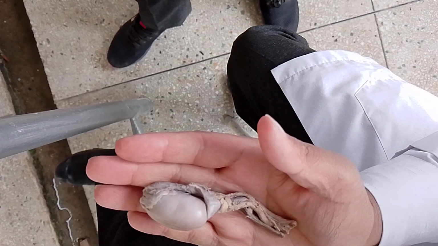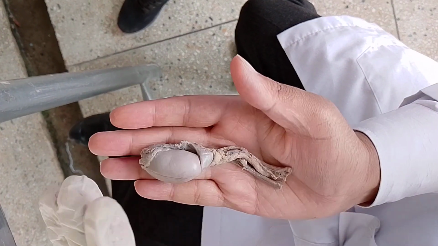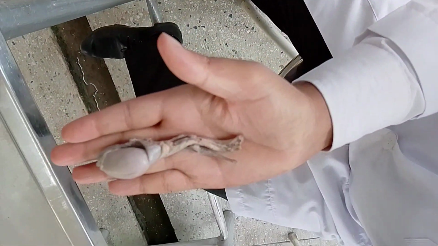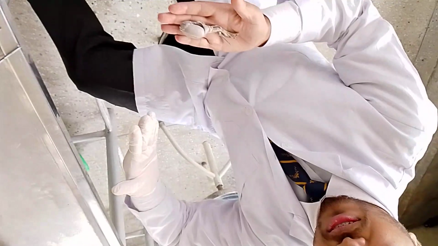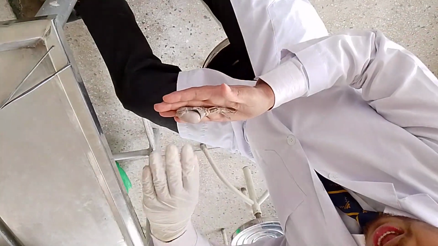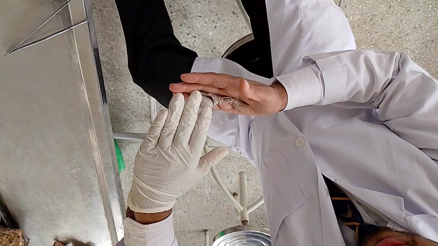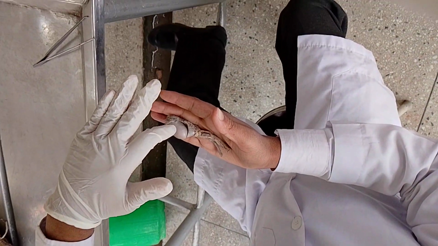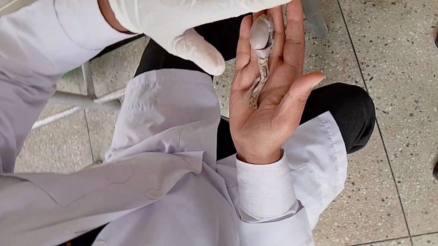This is a right testis, because here the sinus of the epididymis faces laterally. You can see that my hand is facing laterally. That's why this is the right testis of our body.